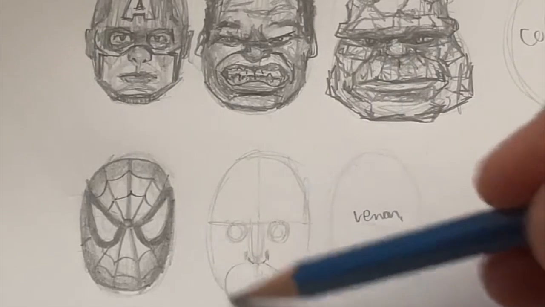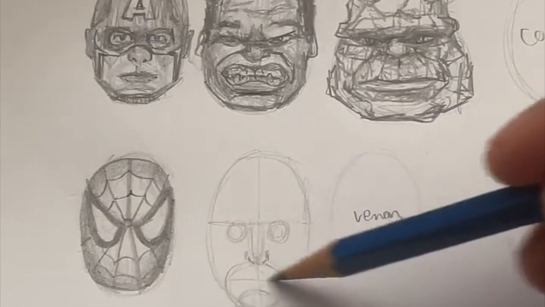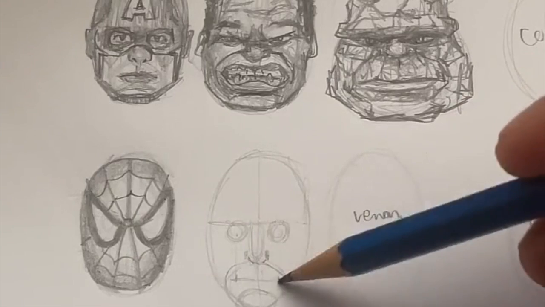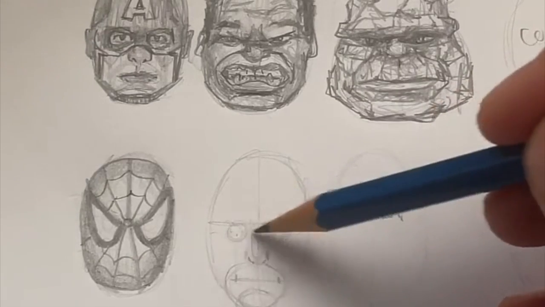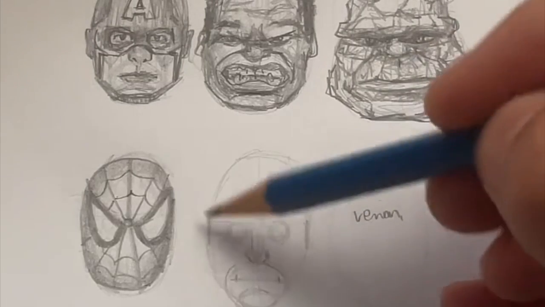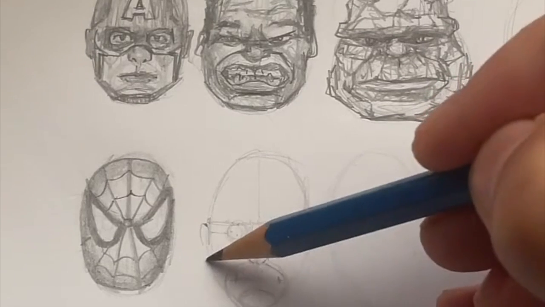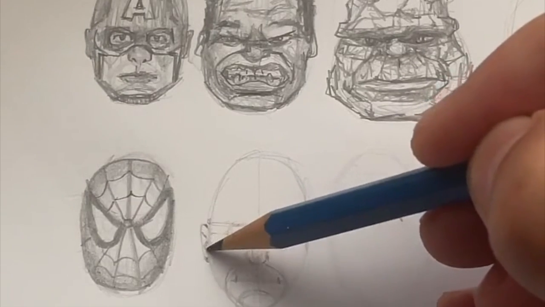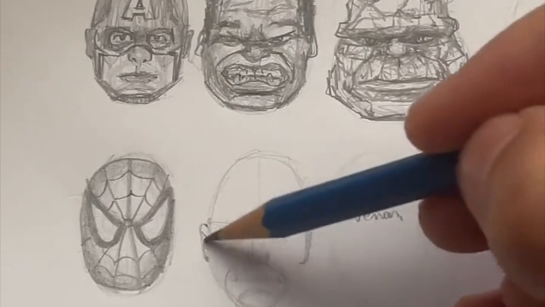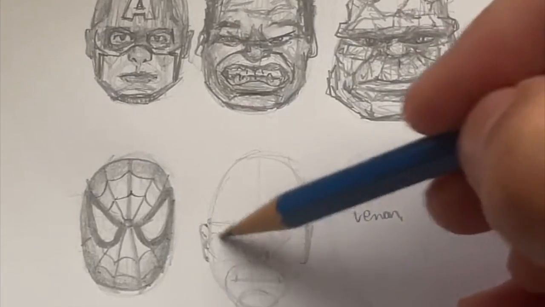Then we're going to go big circle for the muzzle, a small circle for the chin, the mouth line, the centers of the eyes, that's the corners of the mouth. And the eyeballs are 1, 2, 3, 4, 5 width. The top of the ear is the eyebrow line, the bottom of the ear is the bottom of the nose. We have the cheekbones here.